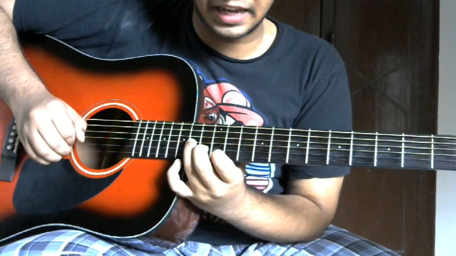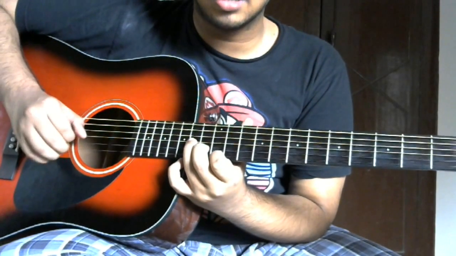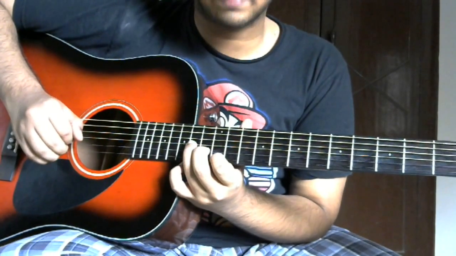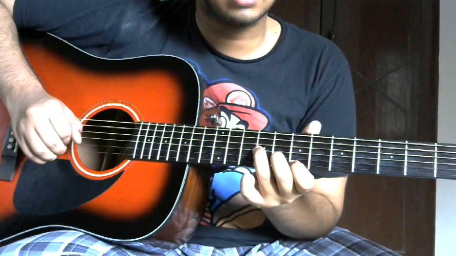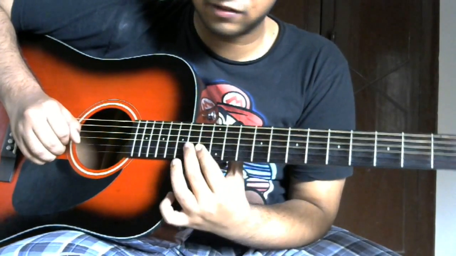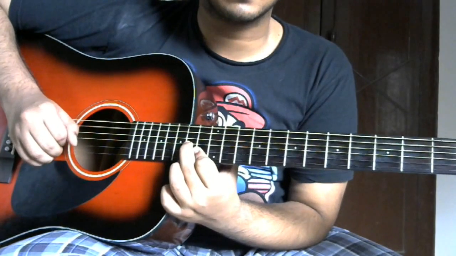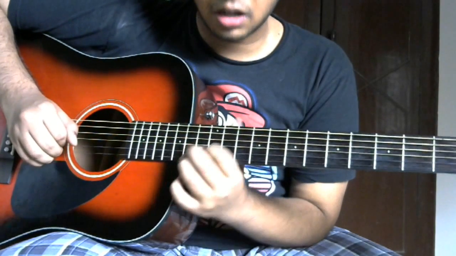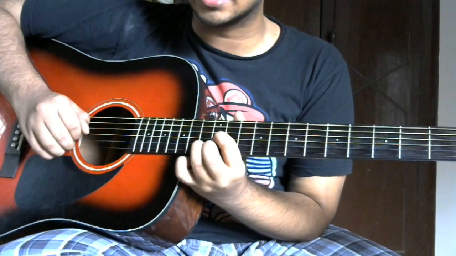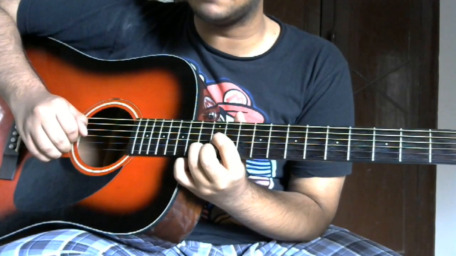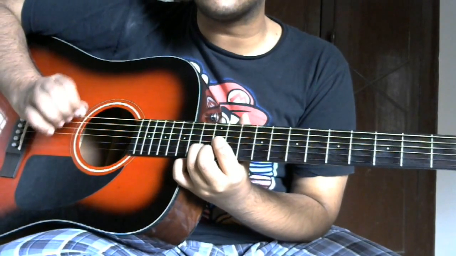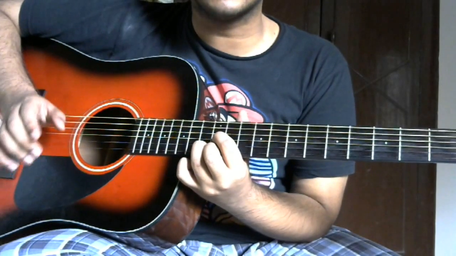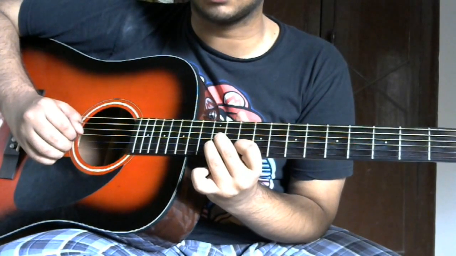Same for E minor. So the A minor, 4 times: 1, 2, 3, 4. 1, 2, 3, 4. For F, 1, 2, 3, 4. And for the C chord, there's a little bit of a twist here. It's the same thing for 1 and 2. But the third time, you have to let the chord ring out a little bit before you transition to the G chord.